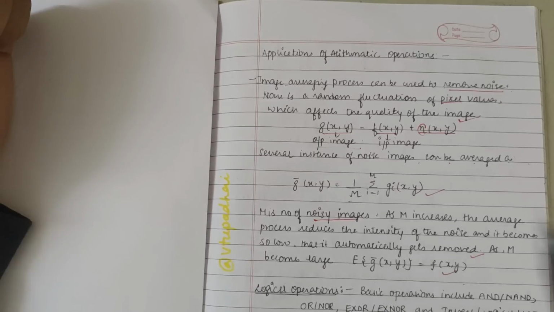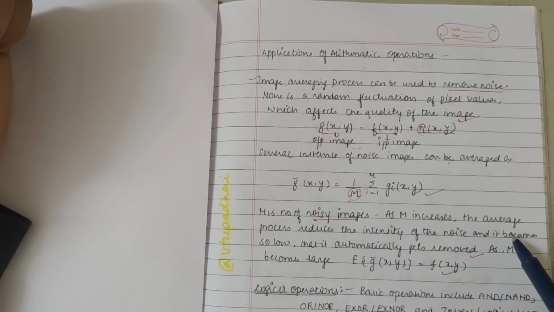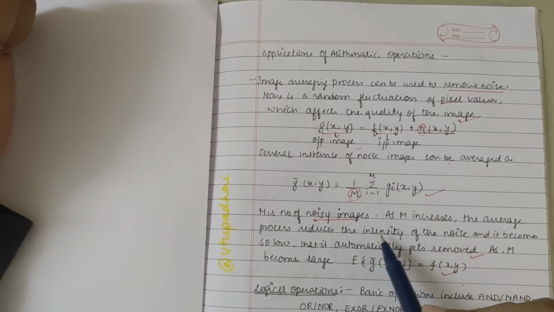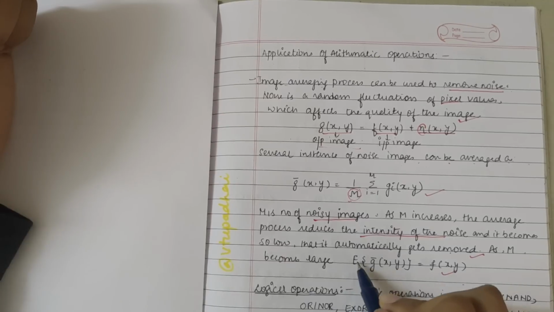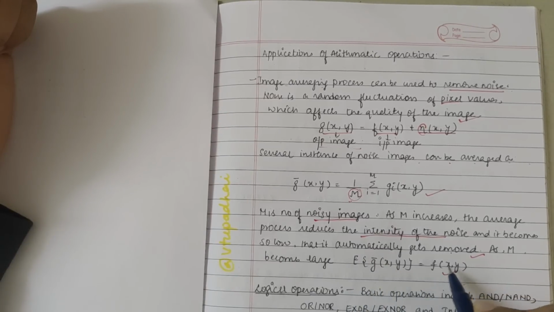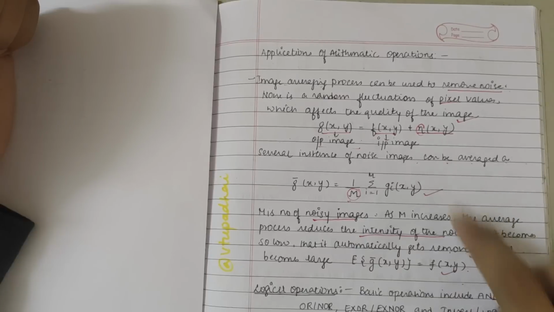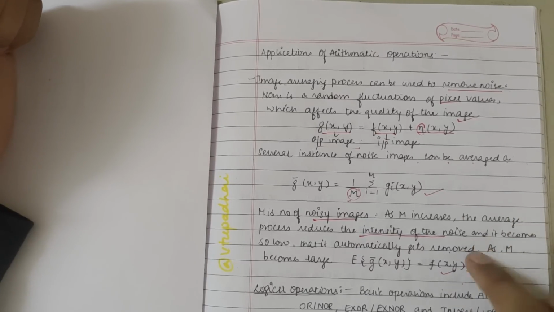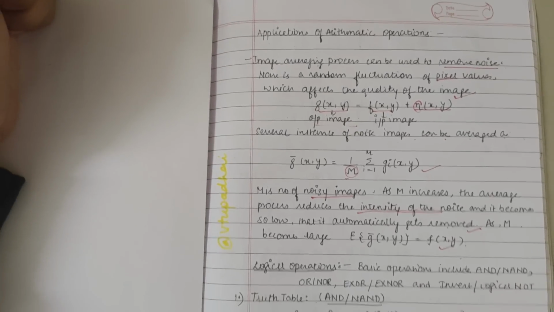Now what happens is, if the m value keeps on increasing, then the averaging process will reduce the intensity of the noise, and as a result it becomes so low that it gets removed. Now as m becomes large, E of g bar of x comma y equals f of x comma y. So guys, you have to remember these two expressions if the question asks you to explain the arithmetic operations of image processing. So next we have the logical operations.